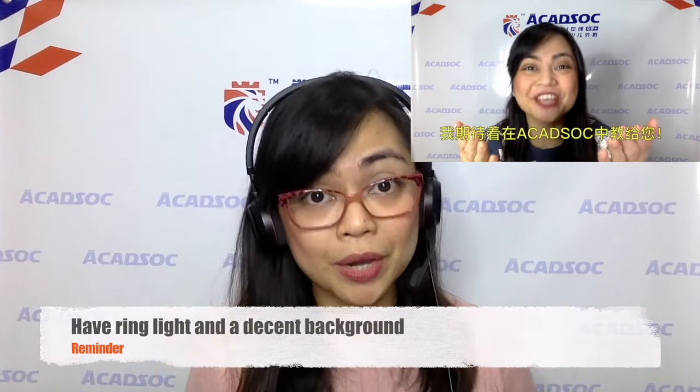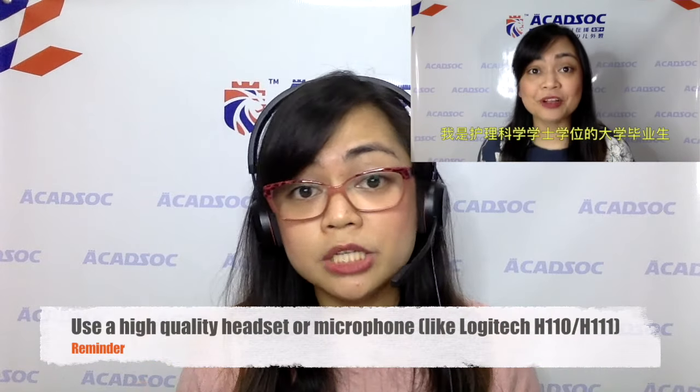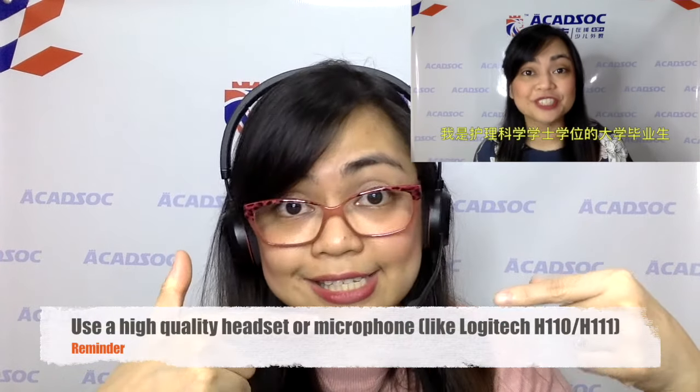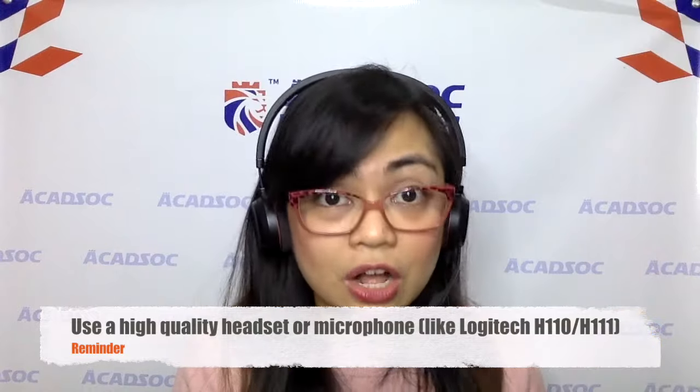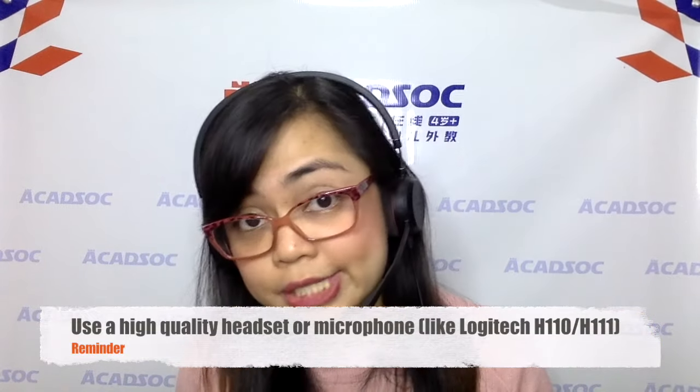So, make sure you have a ring light ready and you must use a good quality headset. If you're on a budget, you could also use Logitech H110 or H111. That's only like 500 or 600 pesos. And it also has excellent sound quality.